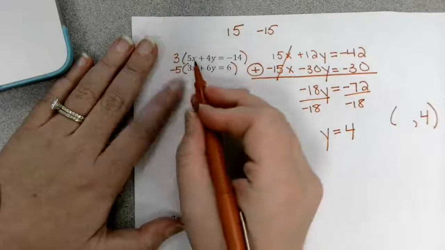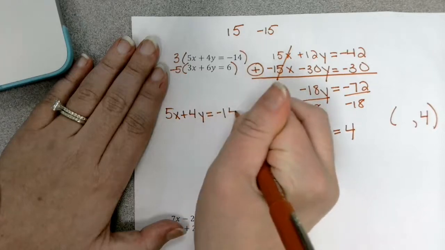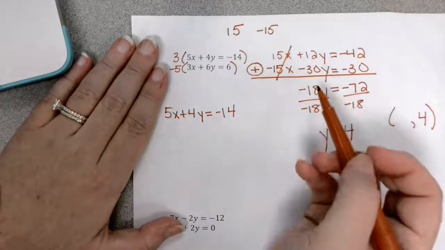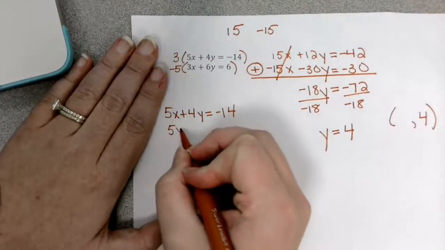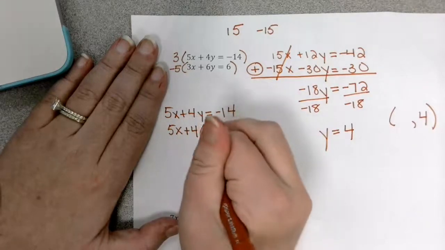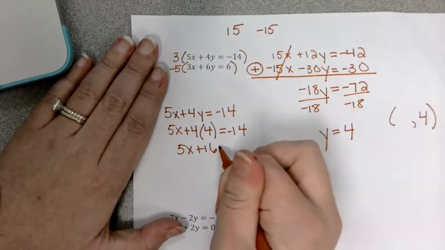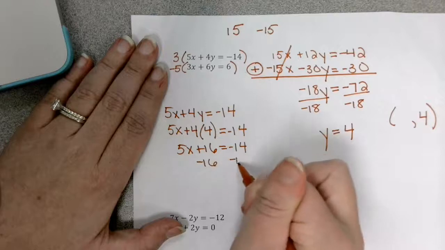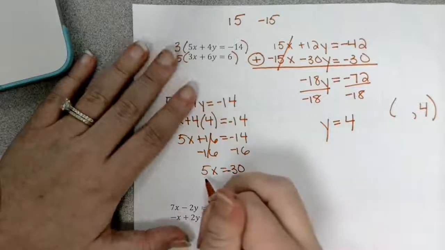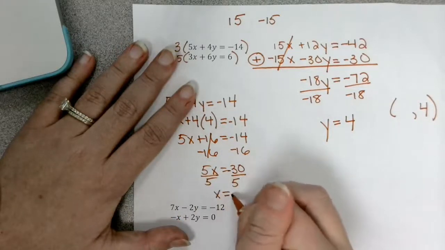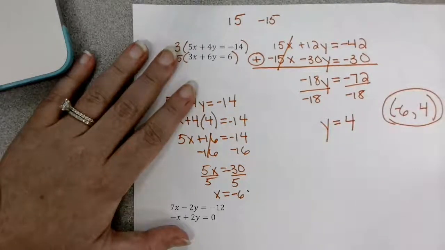So I know my y equals 4, I got to figure out what my x equals. I can pick either equation, I'm just going to pick the first guy. You could use these guys, but I wouldn't touch them. I would just look at the original equations. I'm going to replace my y with a 4. And solve. 5x plus 16 equals negative 14. Subtract 16. 5x equals negative 30. And divide both sides by 5. Negative 30 divided by 5 is negative 6. So the solution, or the intersection of those two lines, is negative 6, 4.